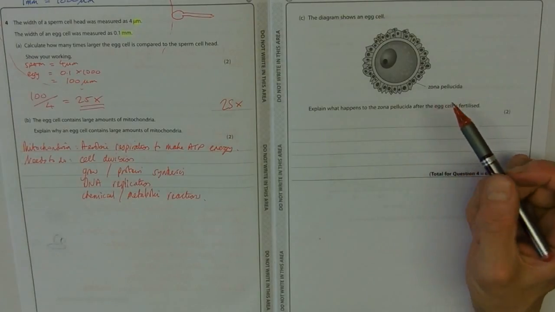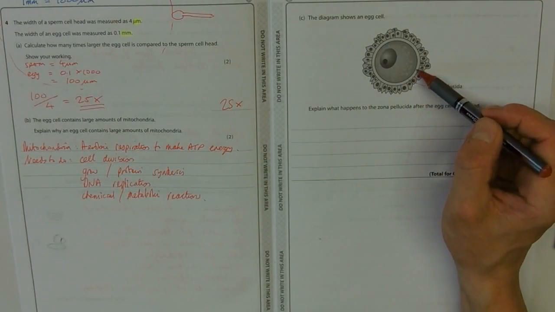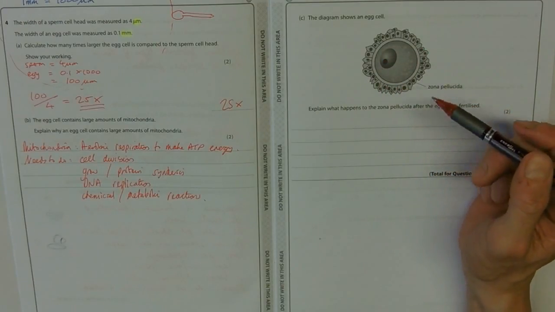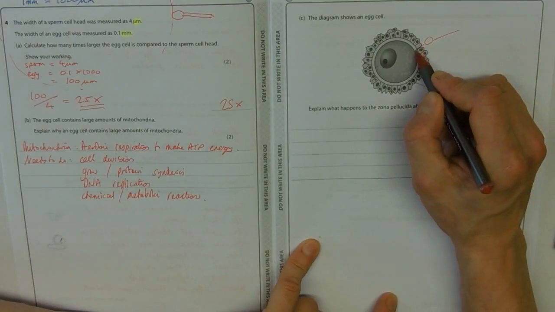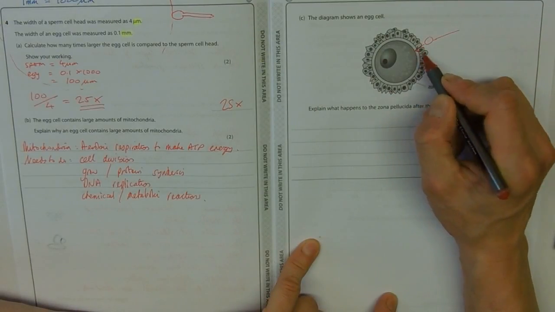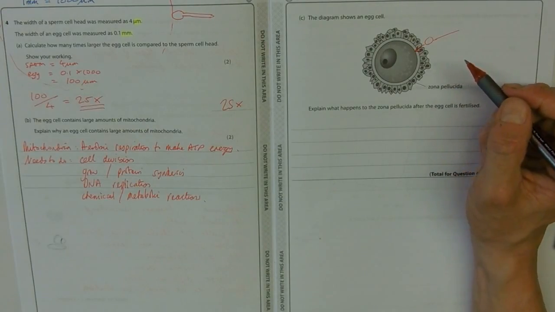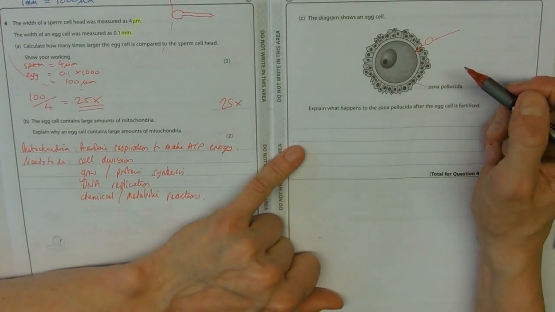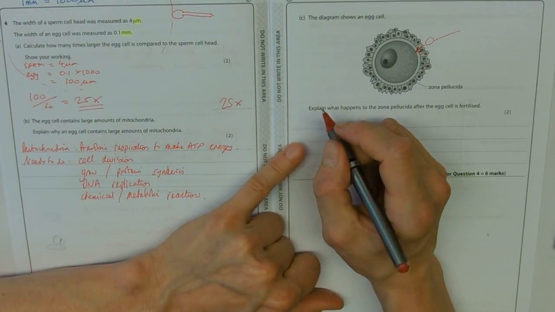And then we've got a diagram of an egg cell with this zona pellucida around it, and as soon as the sperm gets through this, then there's a reaction, and that's what the question is asking. What's going to happen after that sperm gets through?